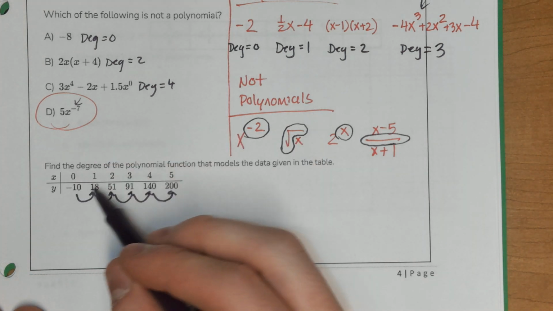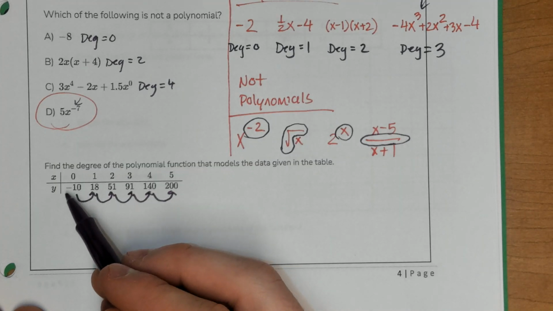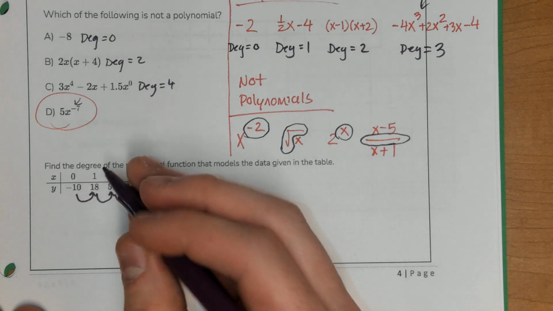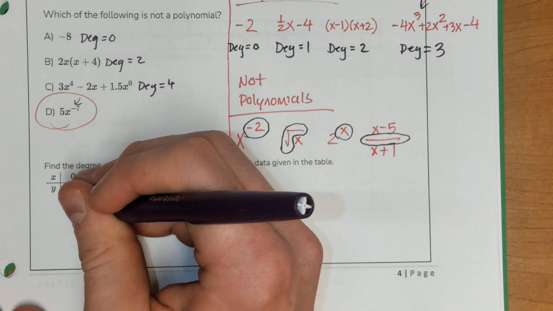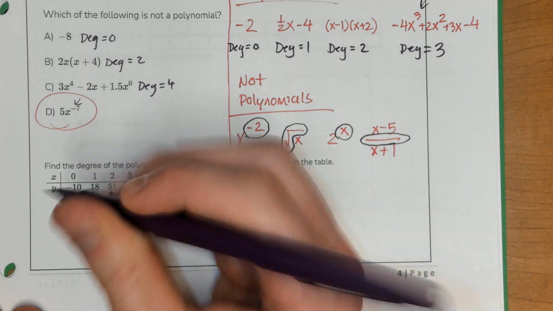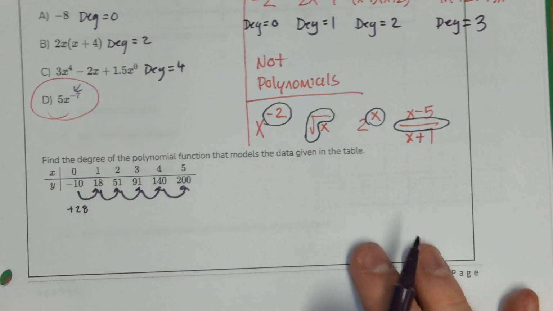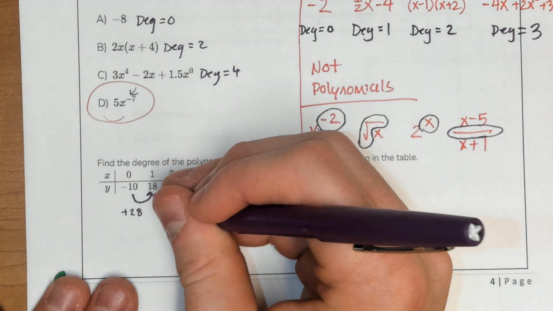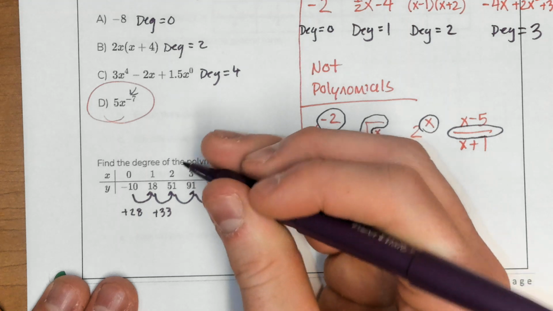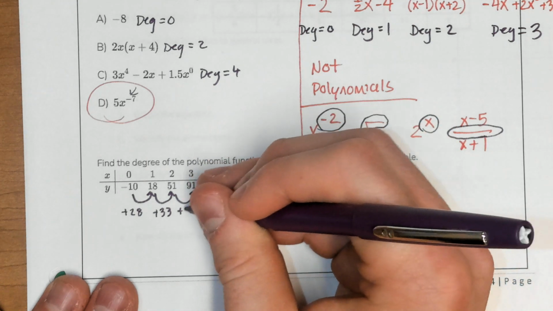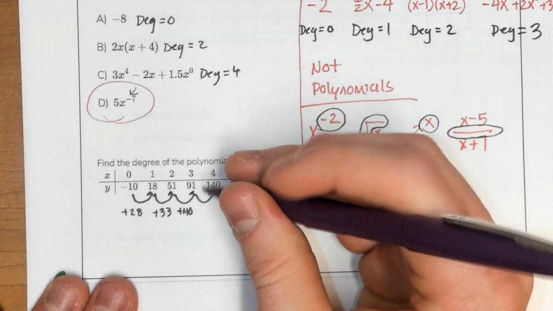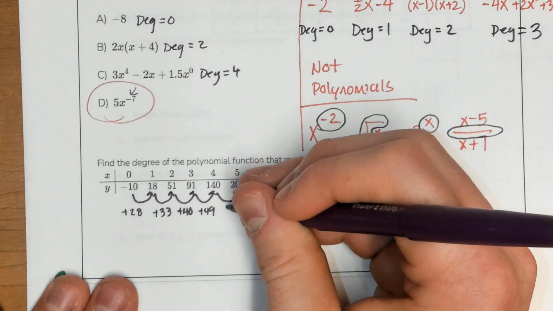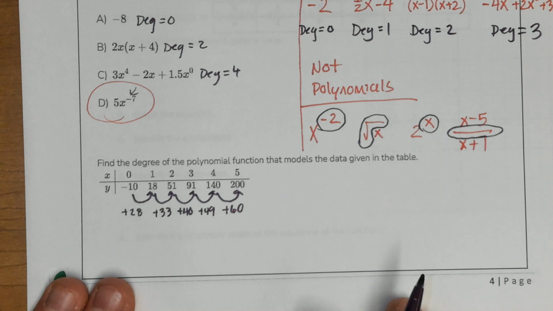Alright, between negative 10 and 8, and this is why I say you need to pay attention to your negative and positive numbers. The difference between negative 10 and 18 is going to be plus 28. I'm going to zoom in a little bit. From 18 to 51, that's a difference of 33. Plus 40. Plus 49. And plus 60.